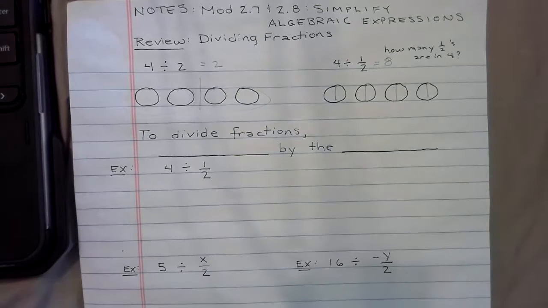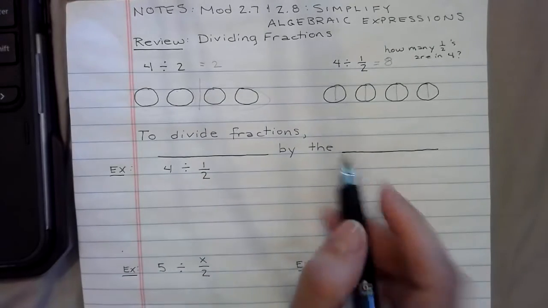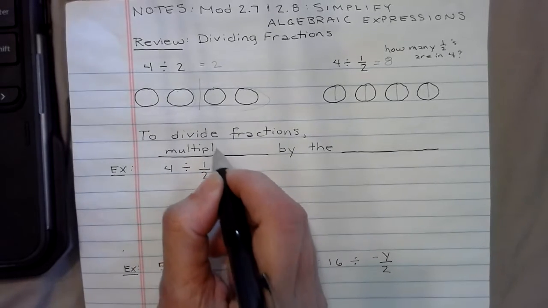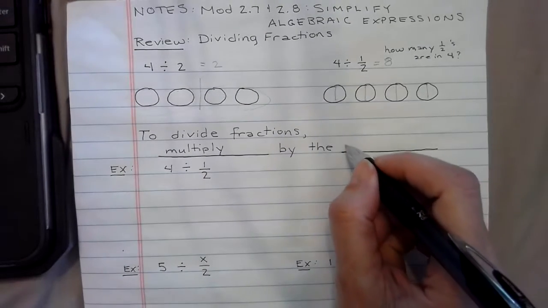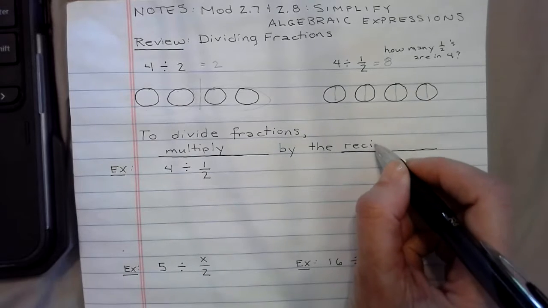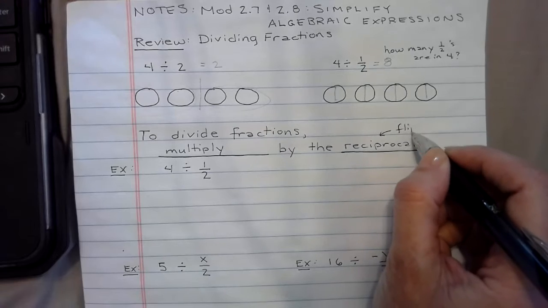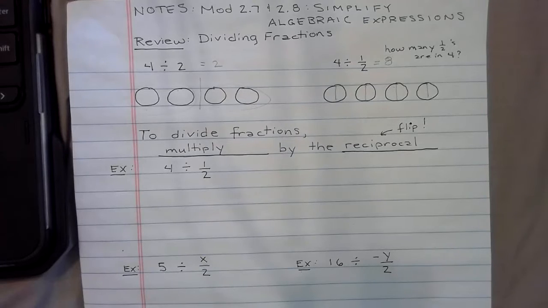Try that in your calculator, 4 divided by 1/2 or 4 divided by 0.5, and you'll get 8. It's kind of interesting. So to divide fractions, I'm going to give you some fancy words here. You've probably heard them before. But to divide fractions without having to draw them out like I did, you want to multiply. We always rather multiply. Multiplying fractions is just straight across the top, straight across the bottom. It's easy. So we're going to change it to multiply, but we're going to multiply by the reciprocal. If you don't know what a reciprocal is, it means you just flip the fraction. That's the word you guys usually use.